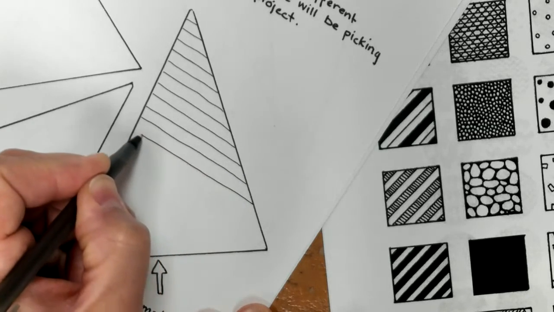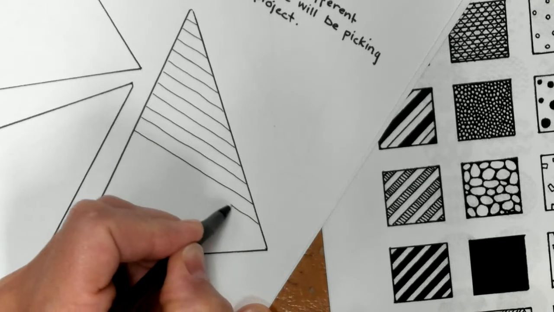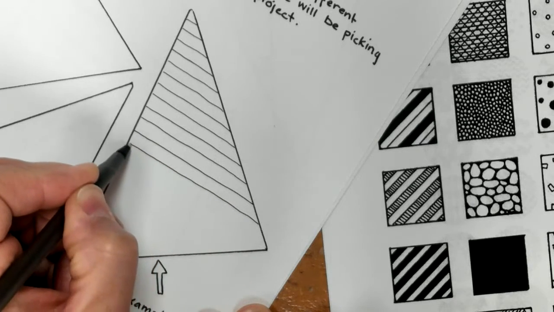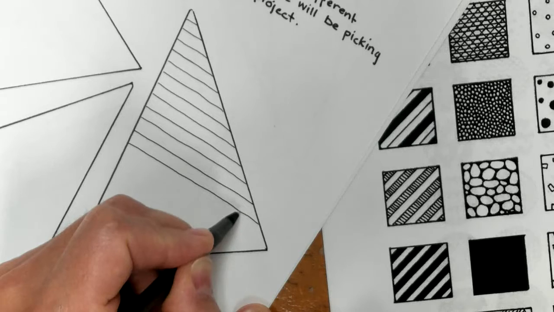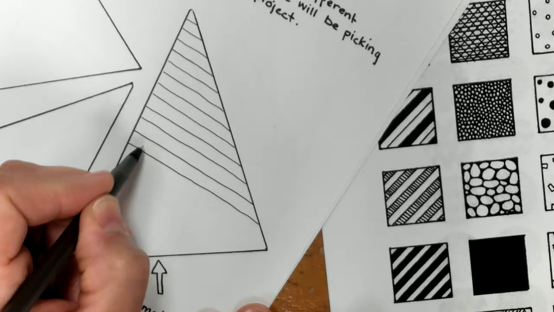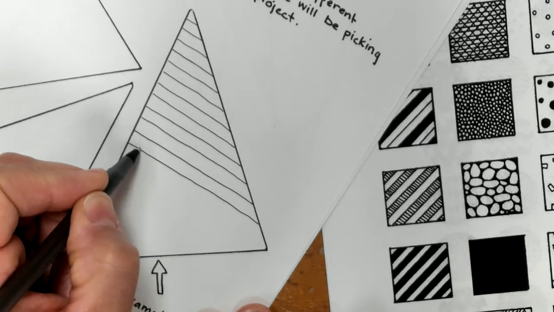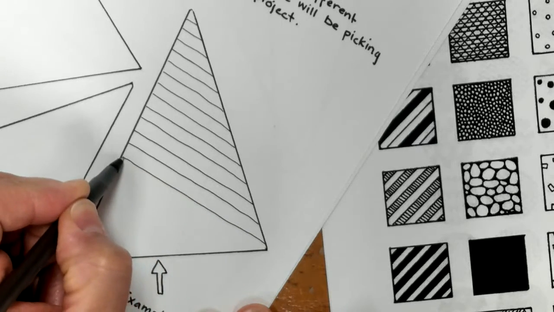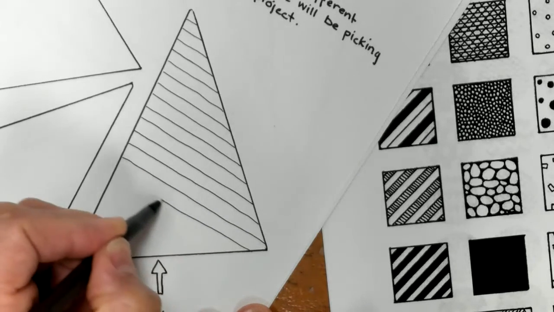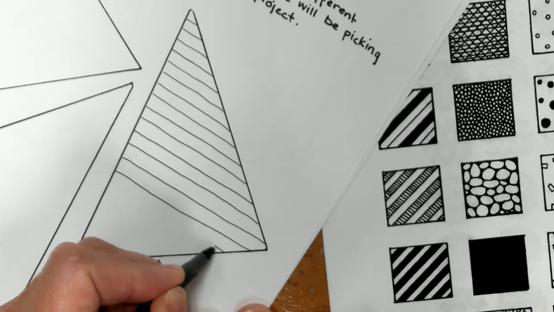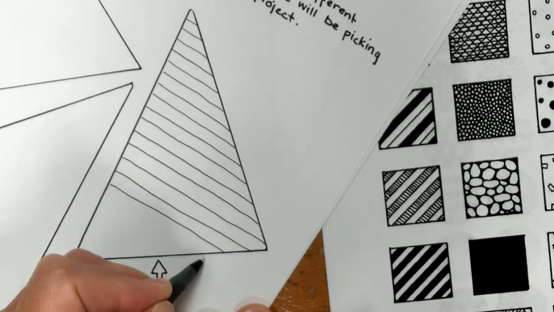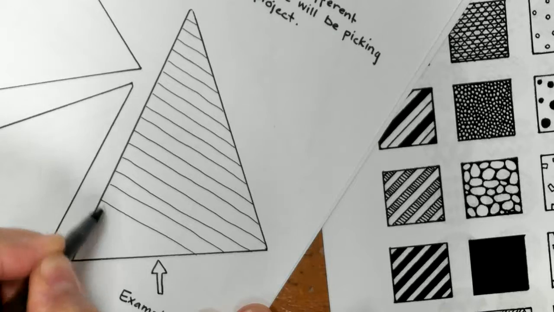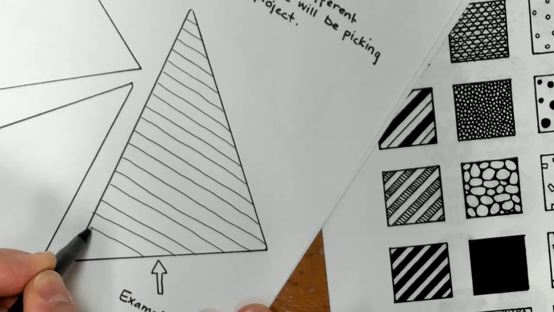And I'm going to go all the way down. Again, trying to keep them all what's called parallel, meaning the same space from here to there as from here to there. Really important vocabulary word. I'm going slow and also staying inside of my triangle shape.